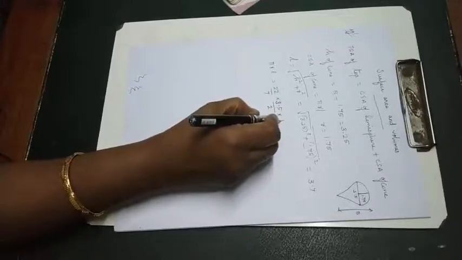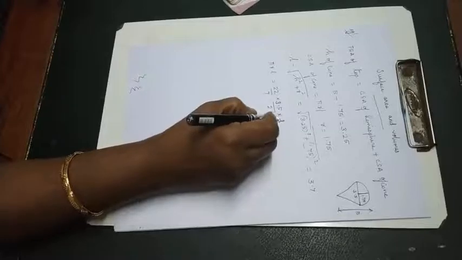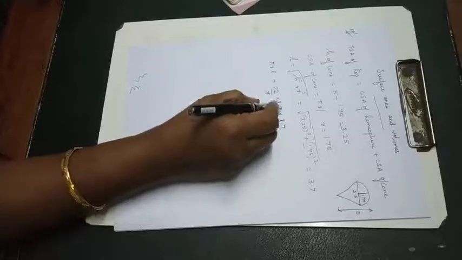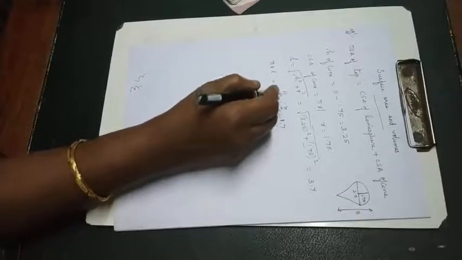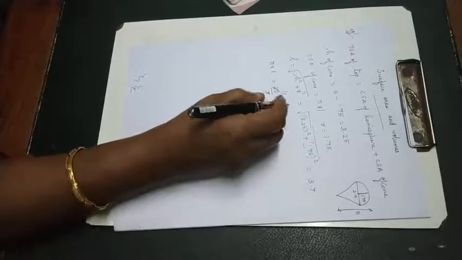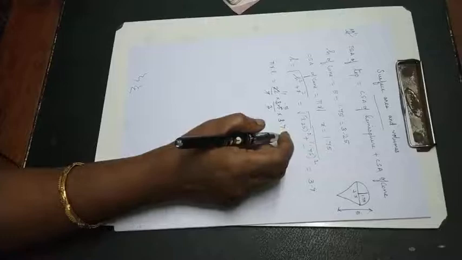Then 3.7, so it will be 0.5. Then here 11, multiply this one, the answer is given there.